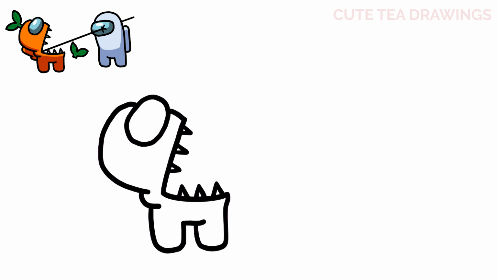Next, since he will be the carrot, let's draw a leaf on his head. On the top of his head in the middle, draw 2 short lines. Then draw 2 leaf shapes attached to here.